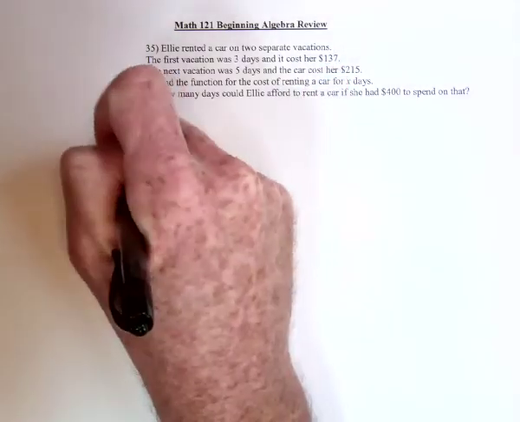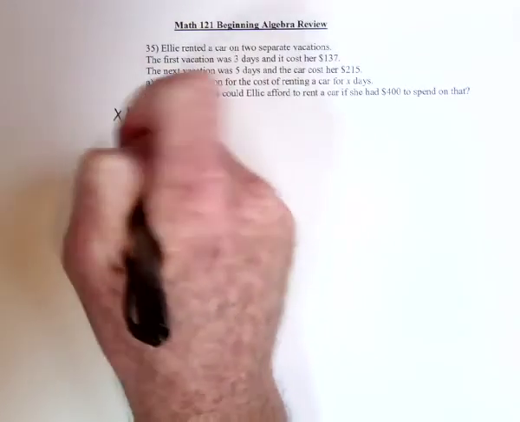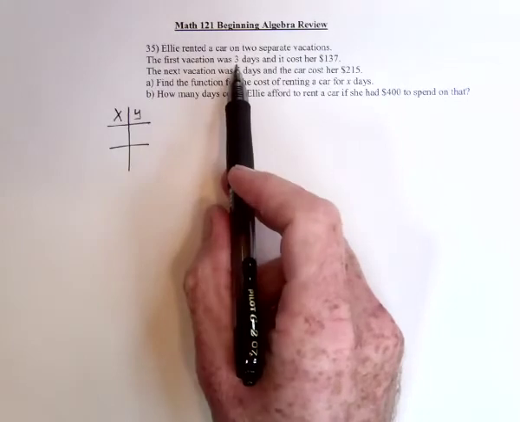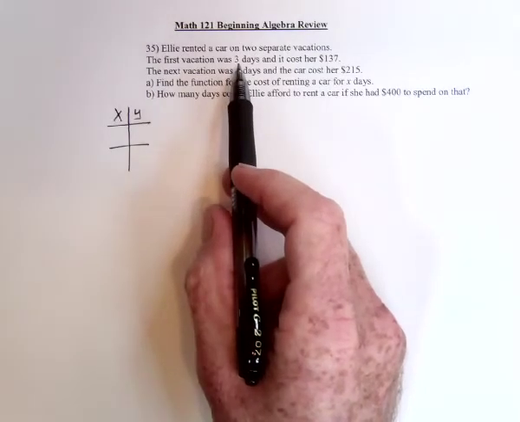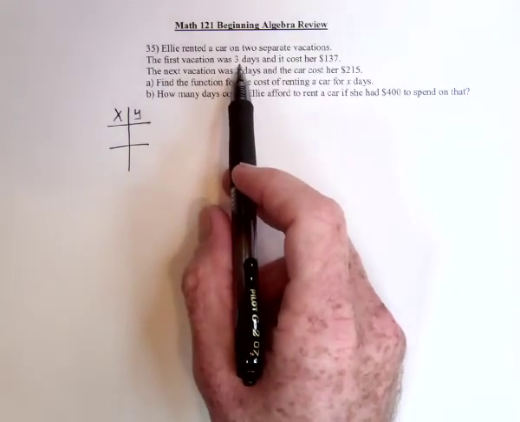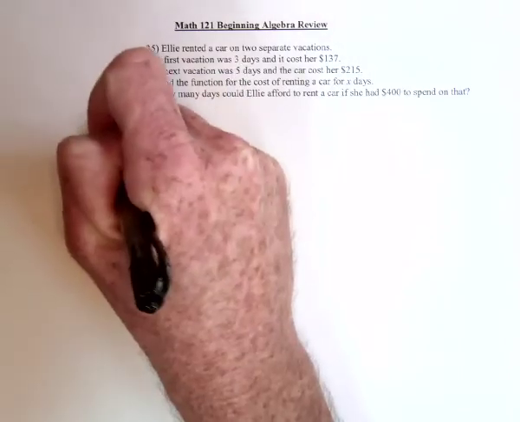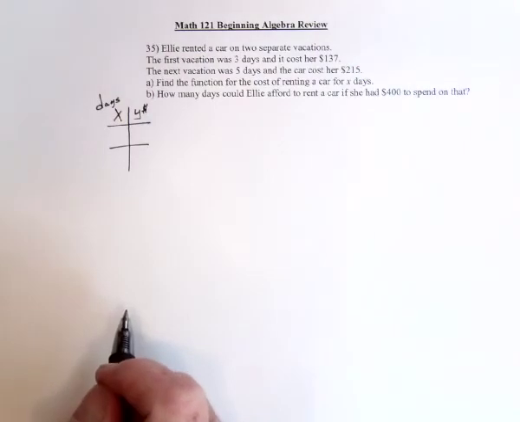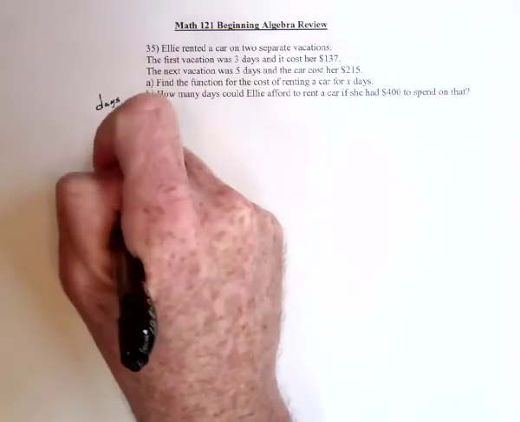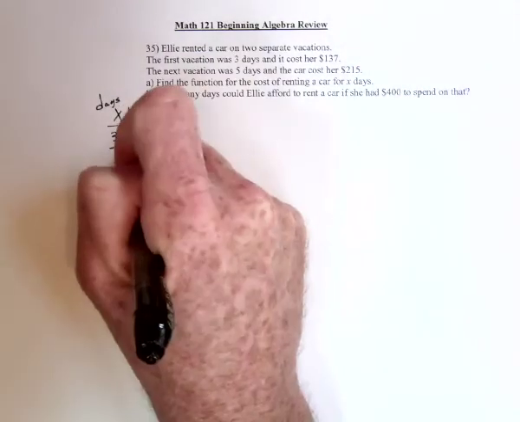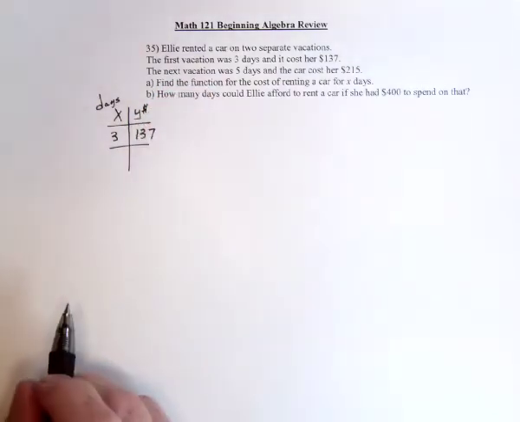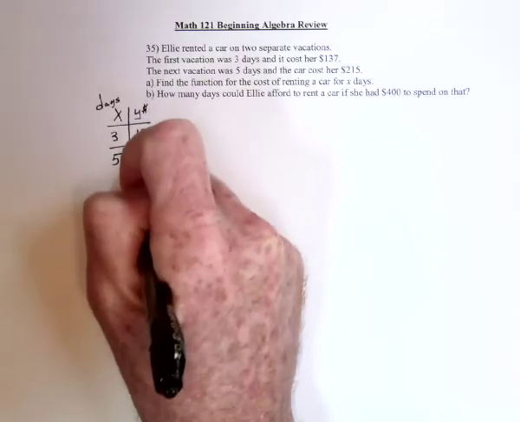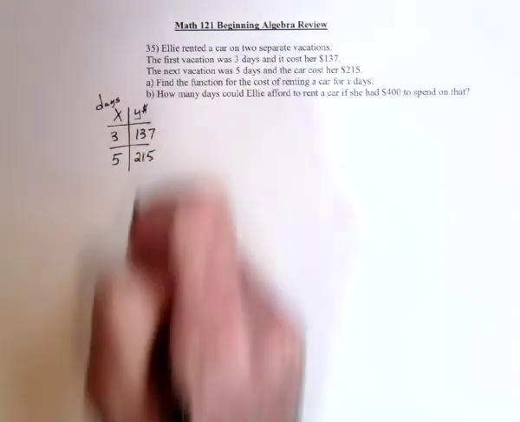Since we're using X and Y, and because we have two different sets of data, we can make a little table to organize it. So X is days, and Y is the money. So after 3 days, Y is $137. When X is 5 days, the cost is $215.